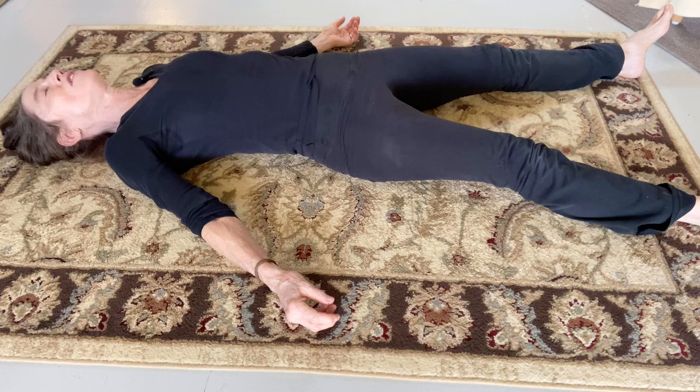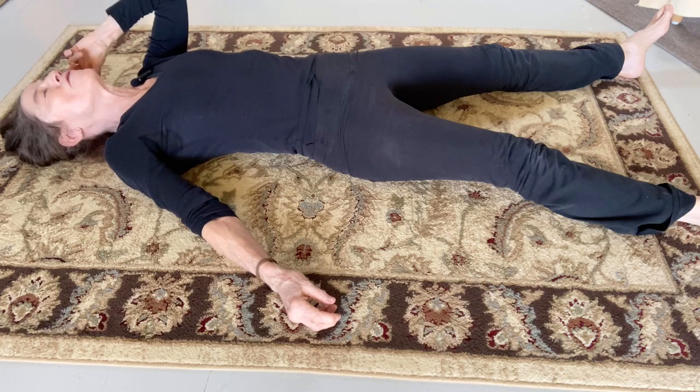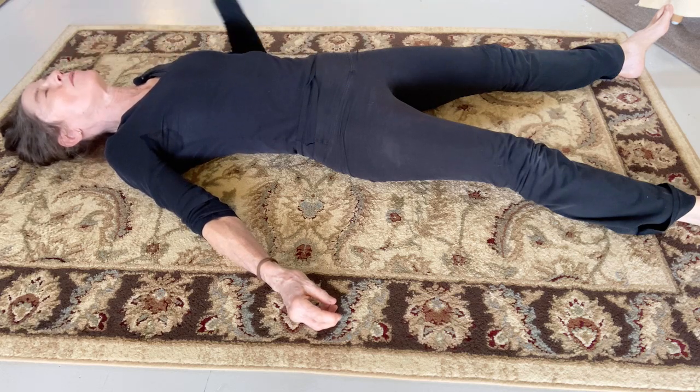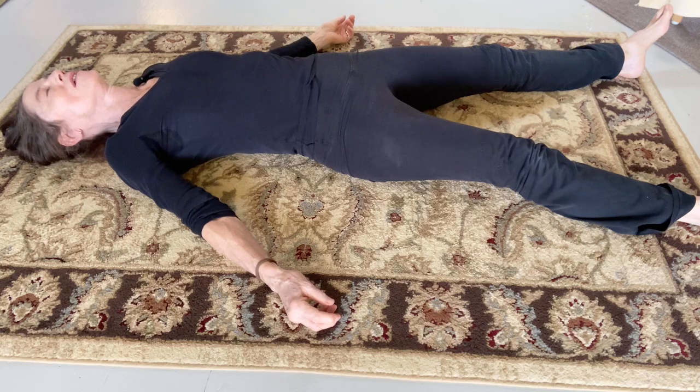Feeling the heaviest part of the pelvis. You're looking for the bony contact between the back of the pelvis and the floor. Can you allow that to be heavier? Can you allow that part of you to really feel and surrender to the support of the floor?